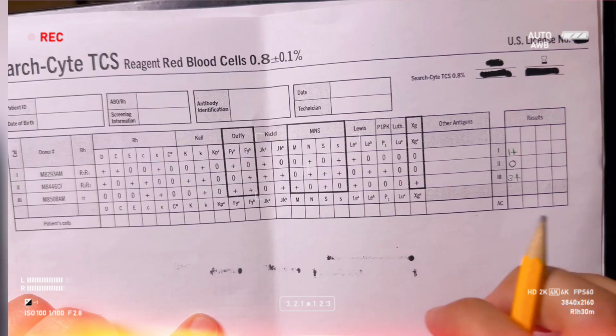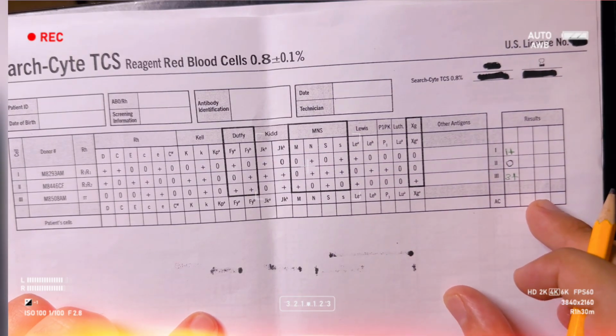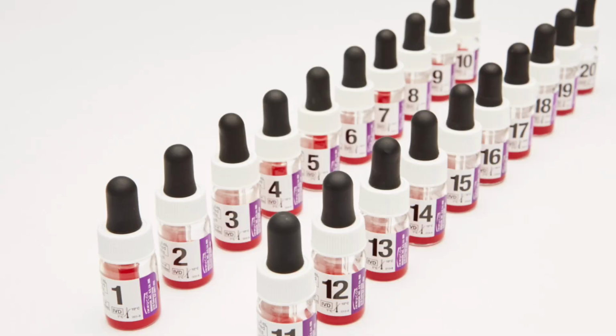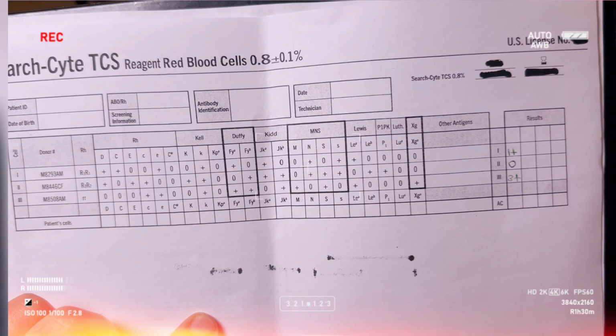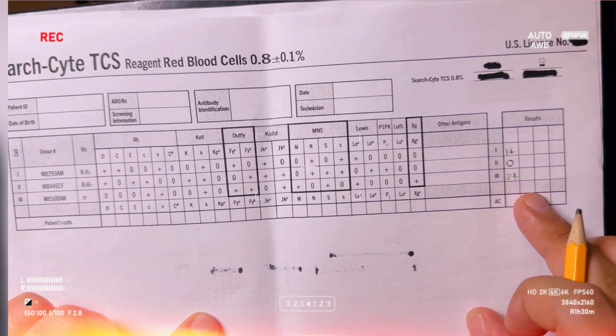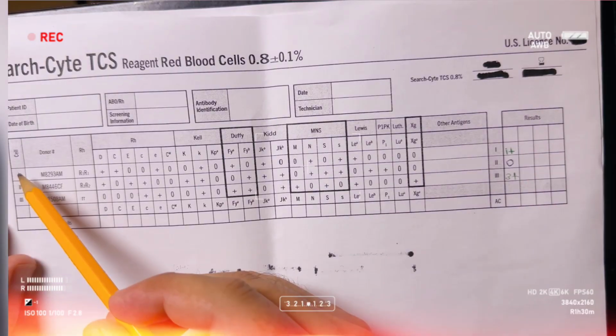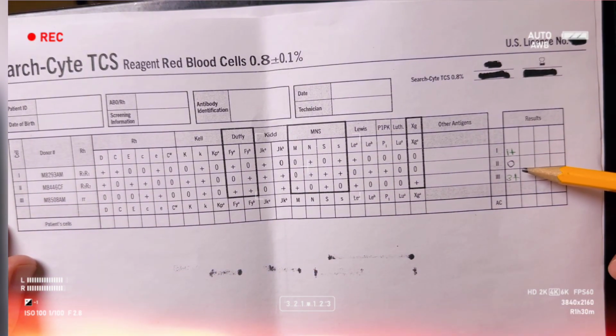First of all we go through the 3-cell screen panel, and I already have my results. You can get the results through tube testing or an analyzer, whatever method you have in your blood bank. I'm using the results from the analyzer. You can also do the antibody screen and panels in the tube. These are my cells 1, 2, 3, and these are the reactions: 1 is 1 plus, 2 is 0, and 3 is 3 plus.